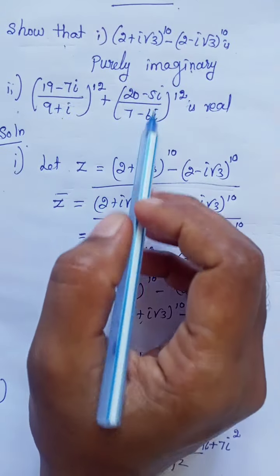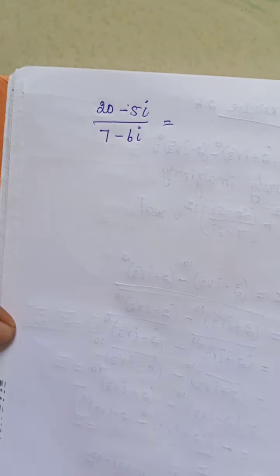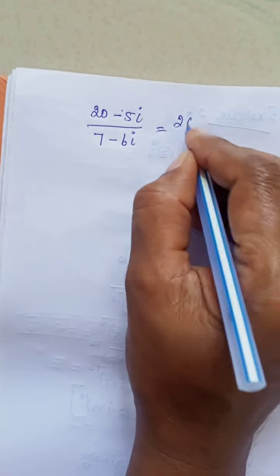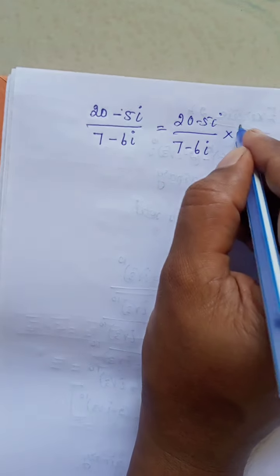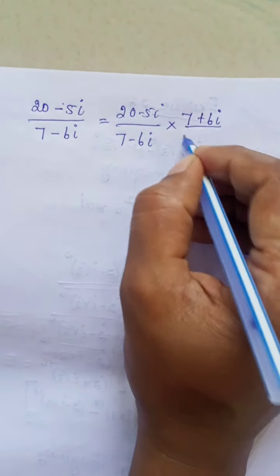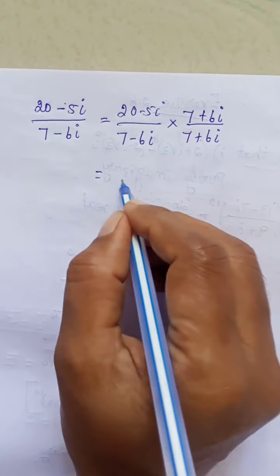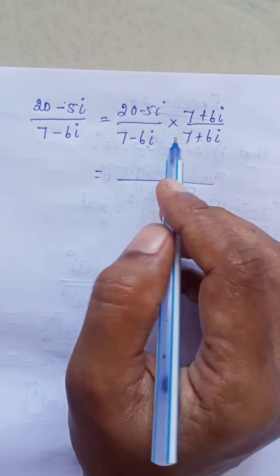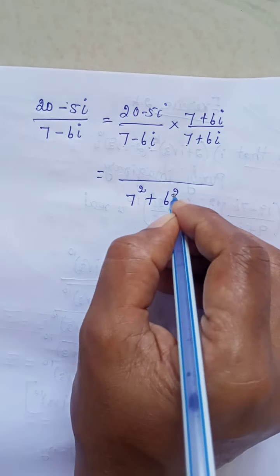Now the next term we have to simplify: 20 minus 5i by 7 minus 6i. What is the conjugate of 7 minus 6i? That is 7 plus 6i. So with that we have to multiply both numerator and denominator. This is x plus iy into x minus iy, that is x square plus y square, 7 square plus 6 square.